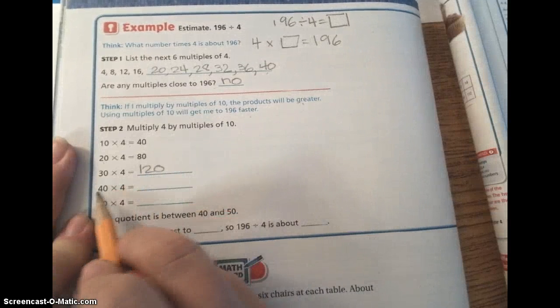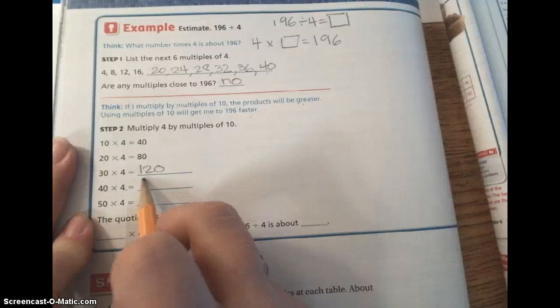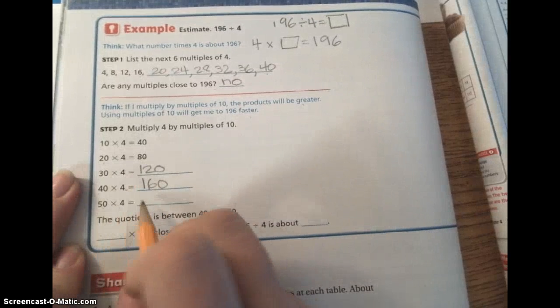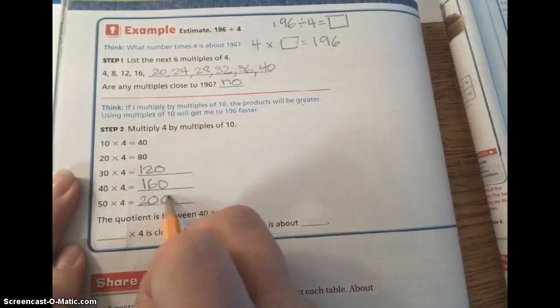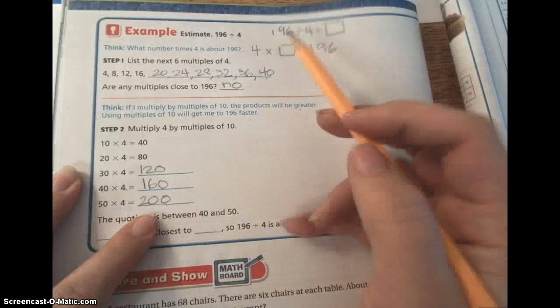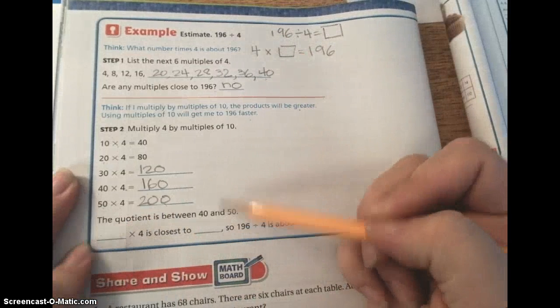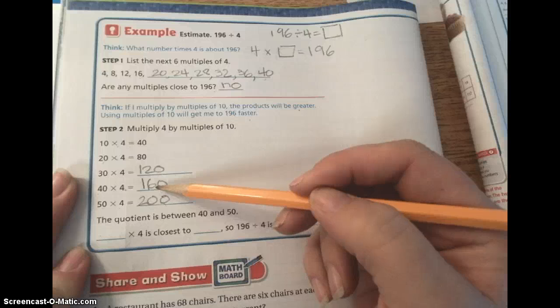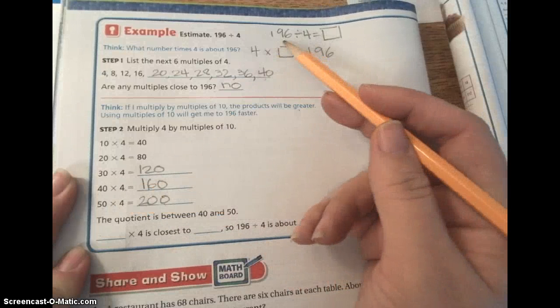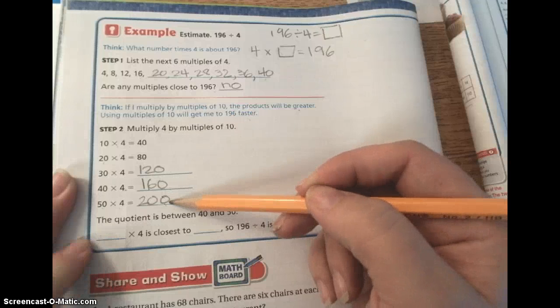120. 40 times 4 equals 160. And then 50 times 4 equals 200. I'm going to stop here because I've gone past my quotient, which was 196. So I know that my answer is somewhere between 40 times 4 and 50 times 4 because 196 is between 160 and 200.